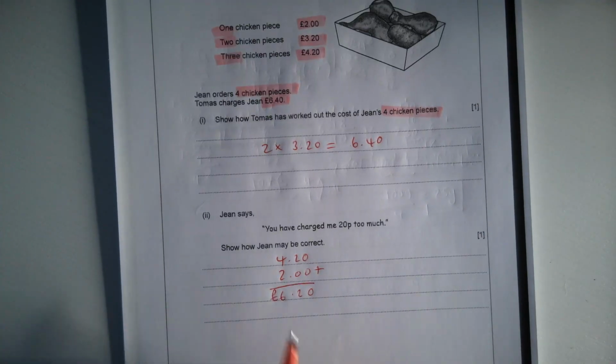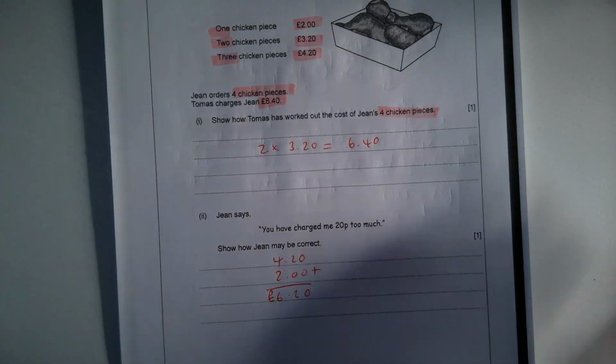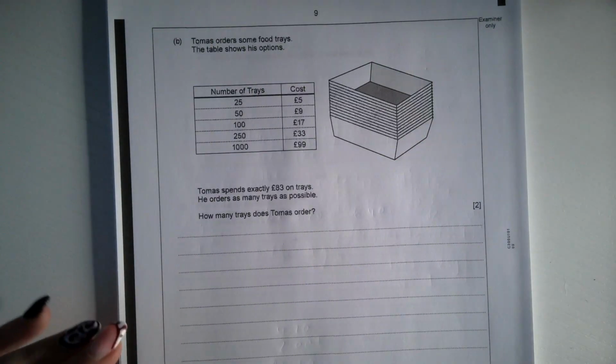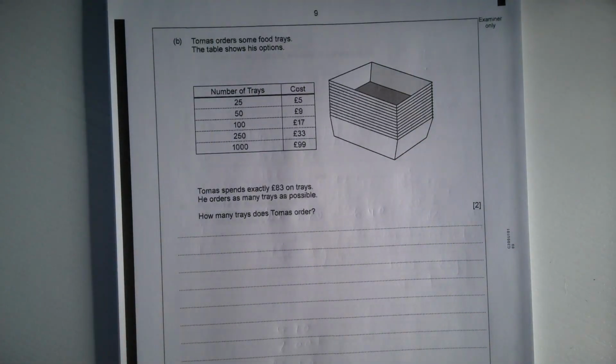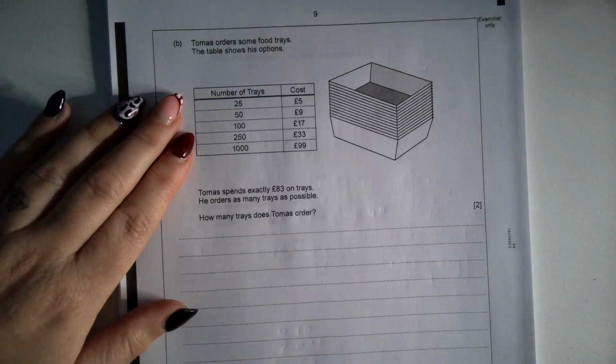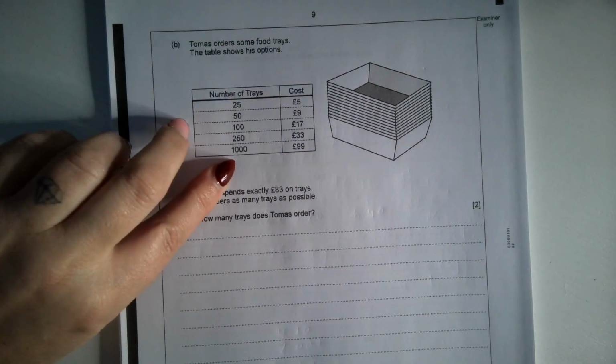So that's how Jean may be correct. Okay, part B. Thomas orders some food trays. The table shows his options. So he can buy these different number of trays.